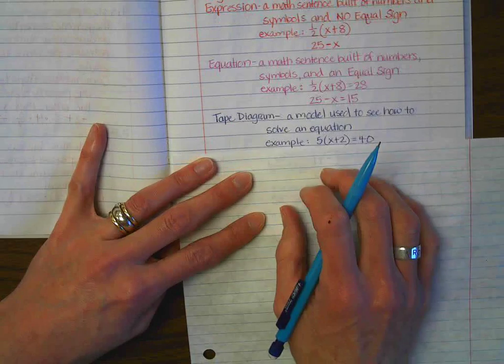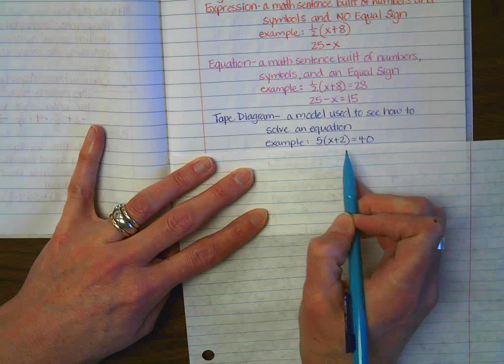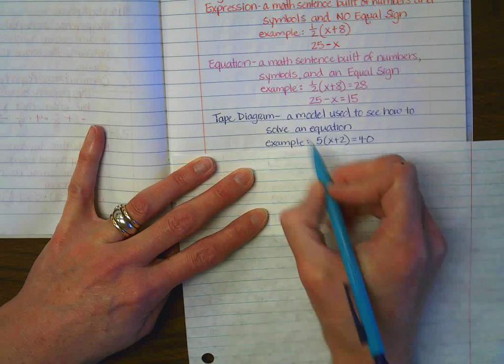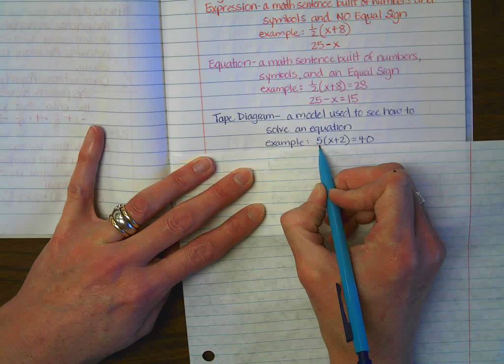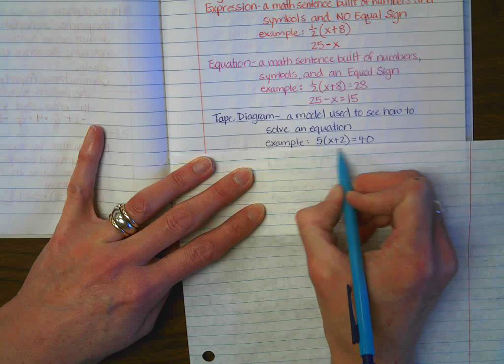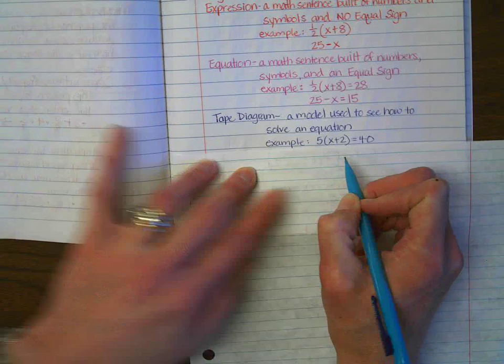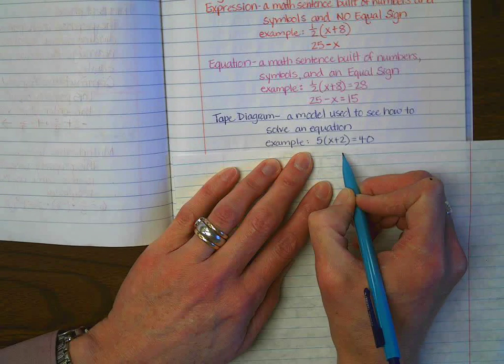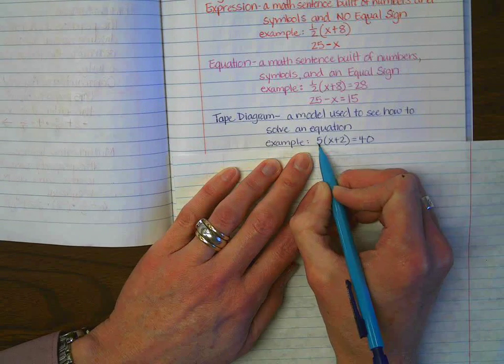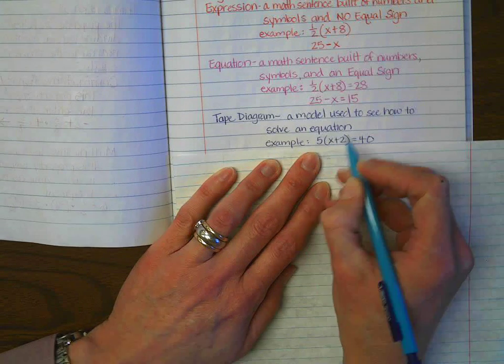The other thing that I want you to think about, because this is our goal for our lesson, is how you use tape diagrams to help you with this. This number right here is called a coefficient. The coefficient tells you how many you have of what is inside the parentheses. So right now, what this problem is actually telling me is that there are 5 x plus 2's. There are 5 of them.